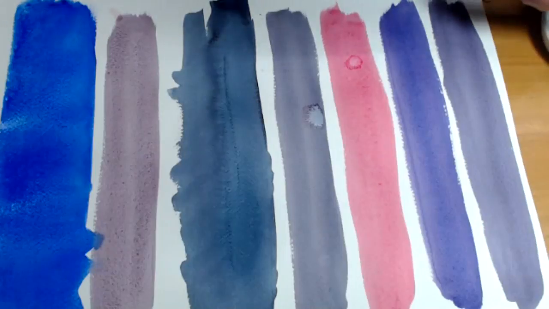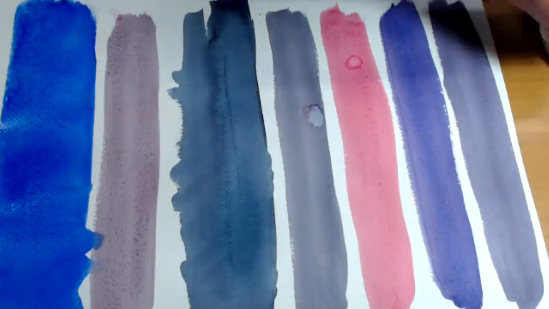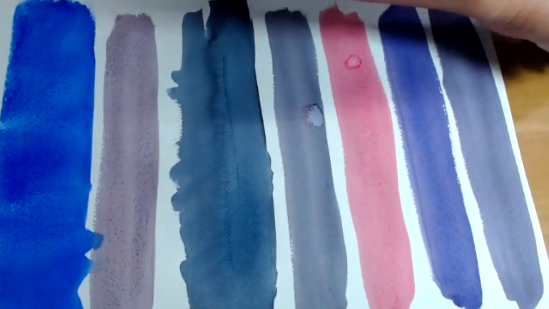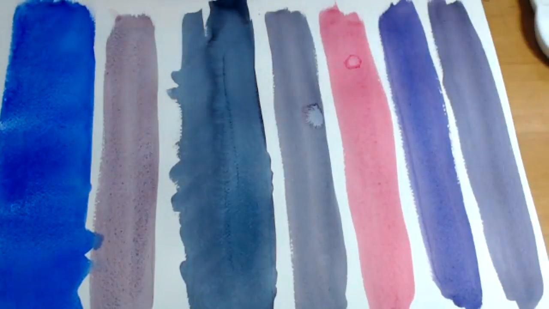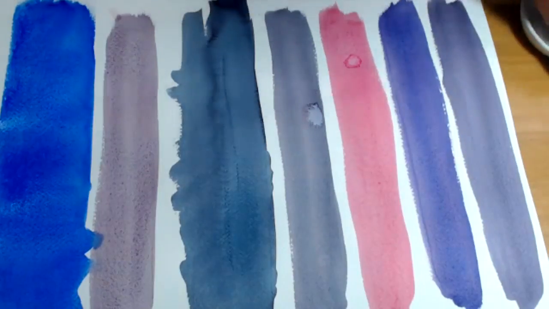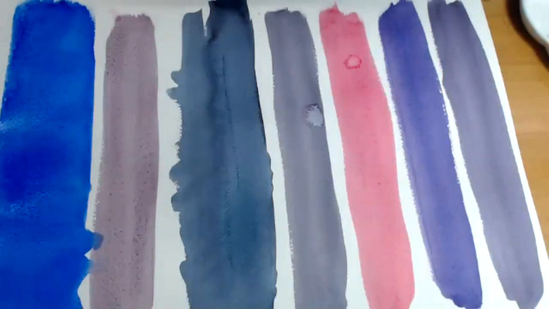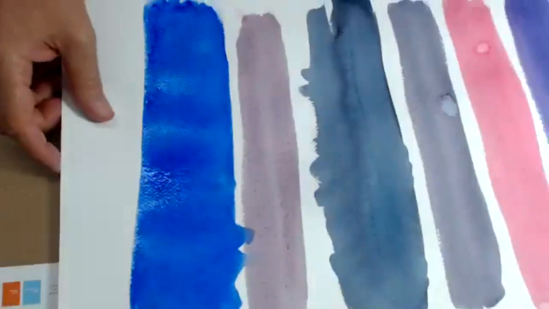So Misha, which one is it they use the most? Is it the indigo? I know one of them used quite a bit. I think it's the indigo. Okay. All right.